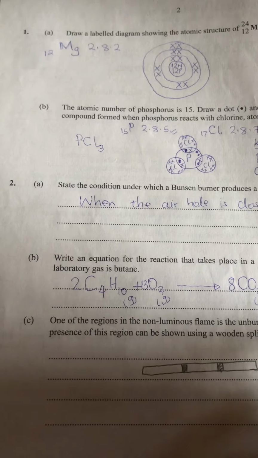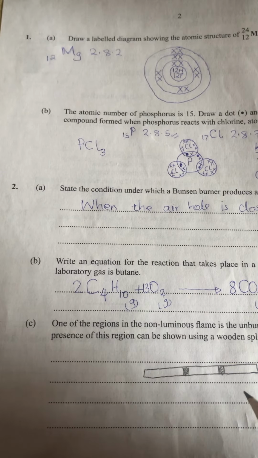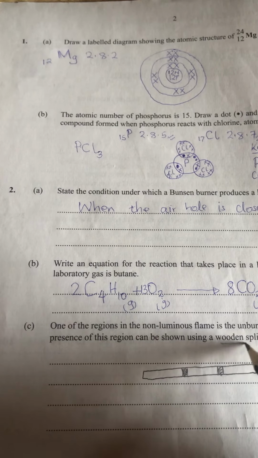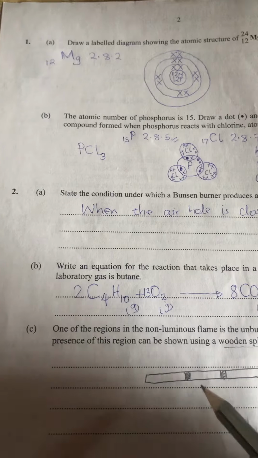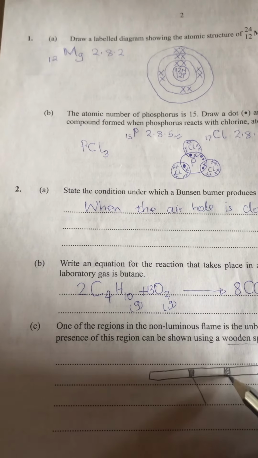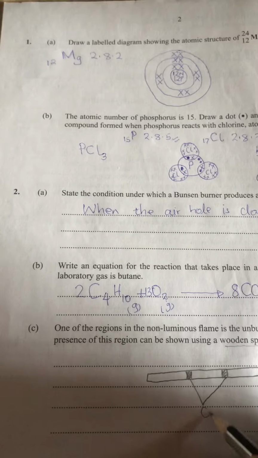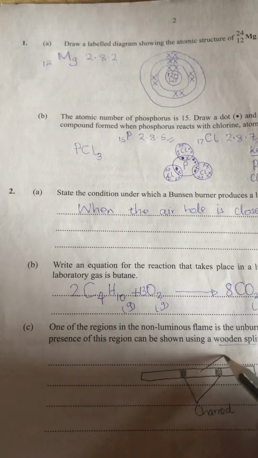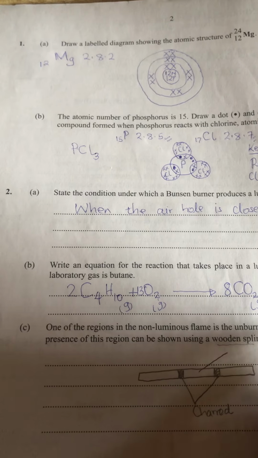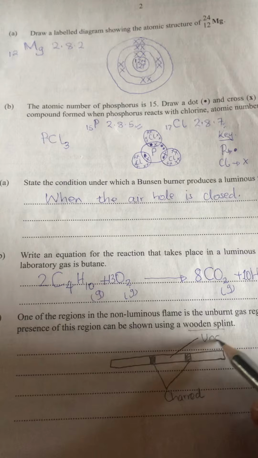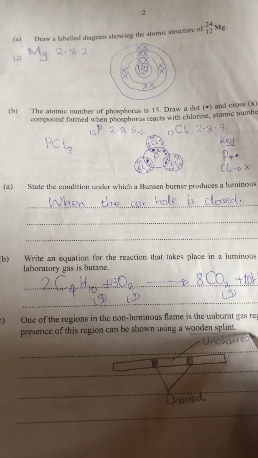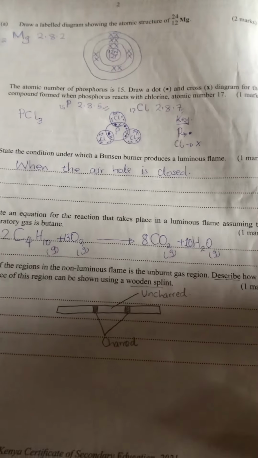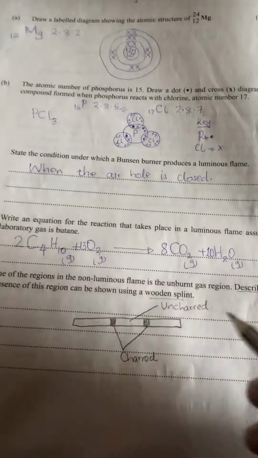So remember, we are describing that by use of a what? A diagram, and we are using a wooden splint. So what is going to happen to indicate here is that this part is charred. Charred means burned, and then the middle part, due to the unburnt gas region, is going to be uncharred or unburnt. If this disturbs you, you can just write burnt. So that is our wooden splint.